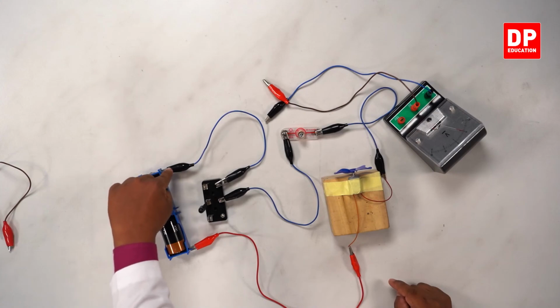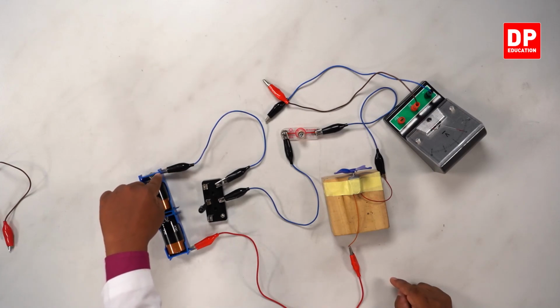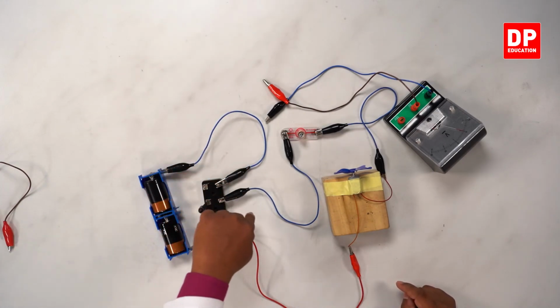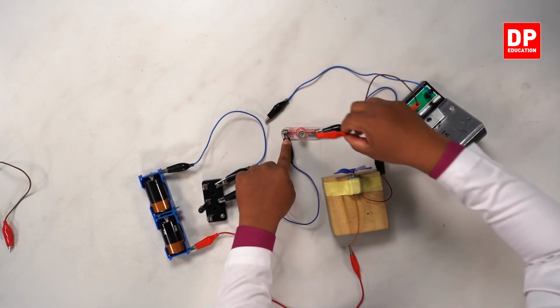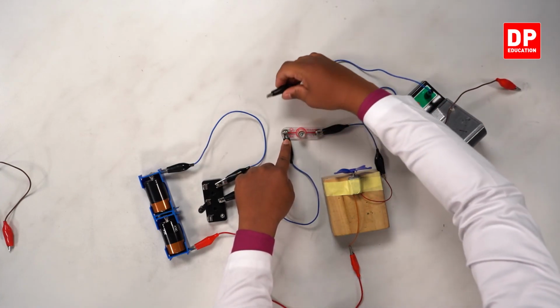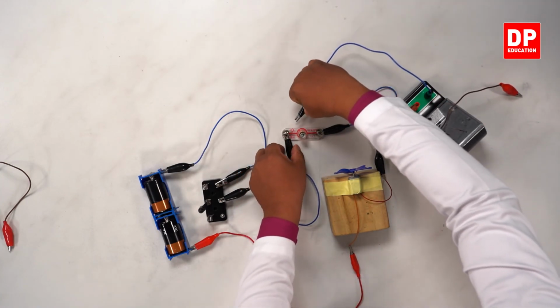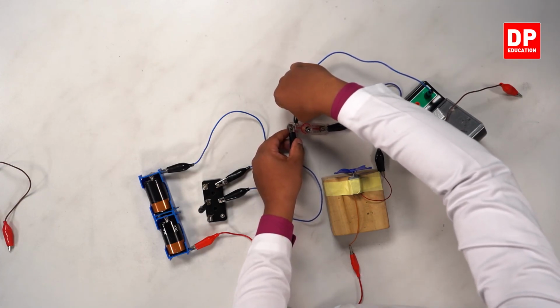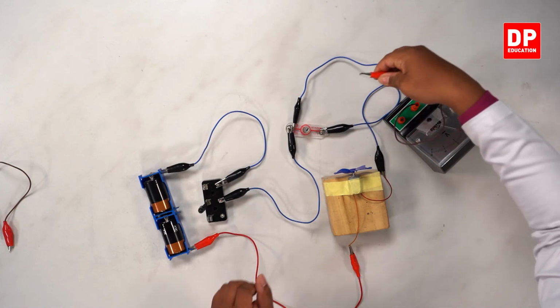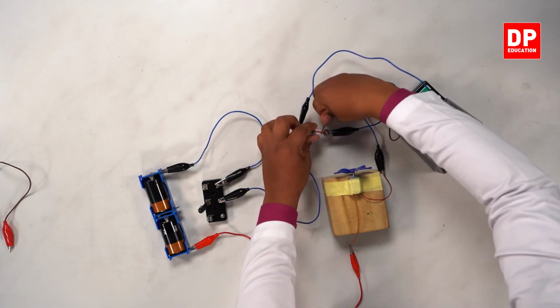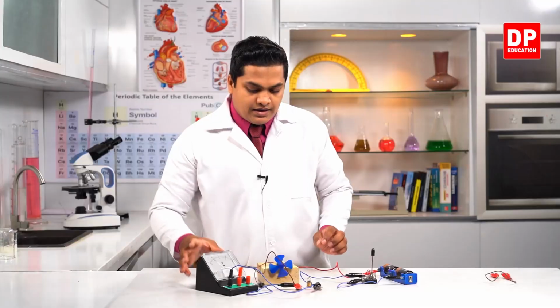This black color end is the negative terminal. So I'm going to connect the negative terminal, the black color one, to this, and the other terminal, the red color one, to the other end of the bulb.